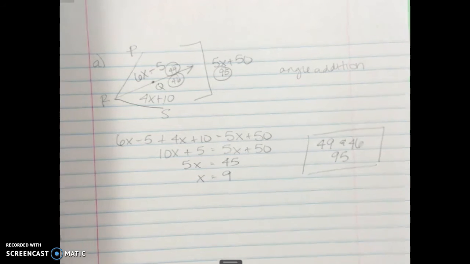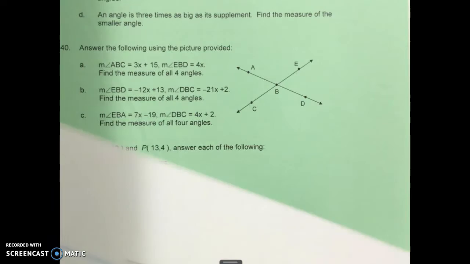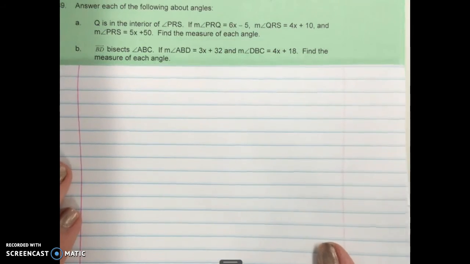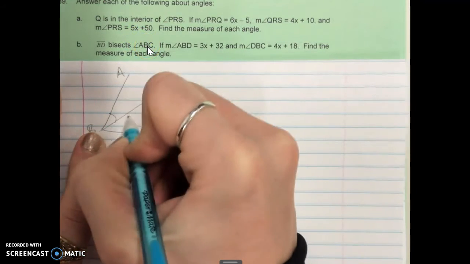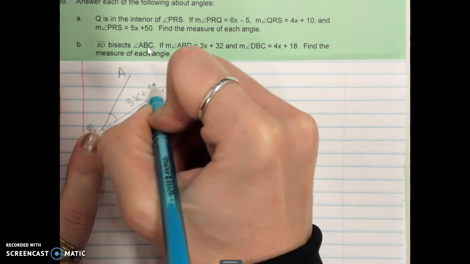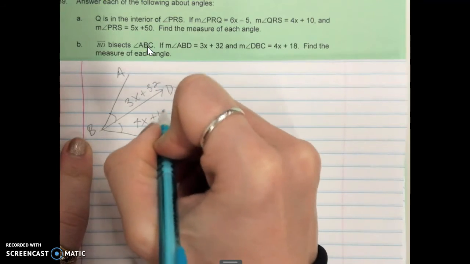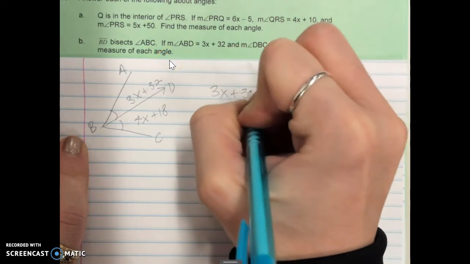Okay, so that's letter A. Letter B. BD bisects ABC. So now I have ABC and BD bisects it. So ABD, which is 3x plus 32, has to equal DBC, which is 4x plus 18. So because they bisect, now we're just setting both sides equal to each other.